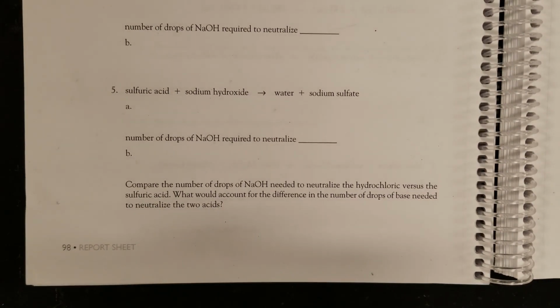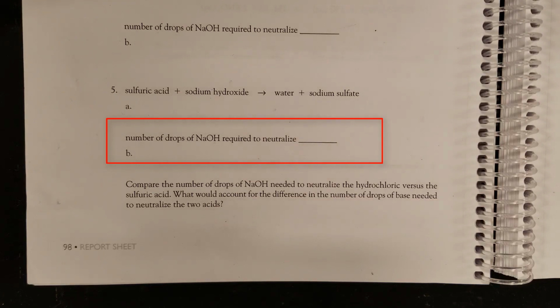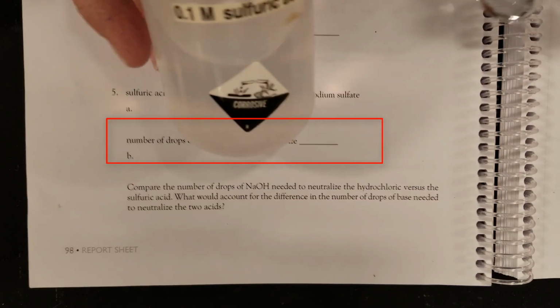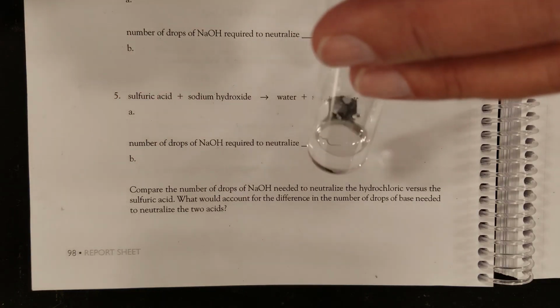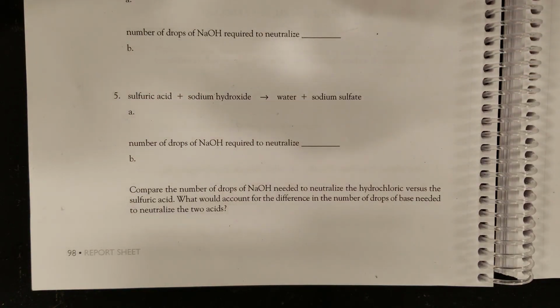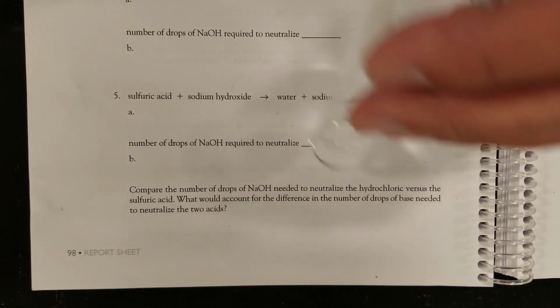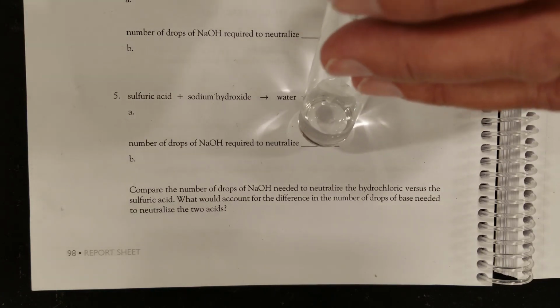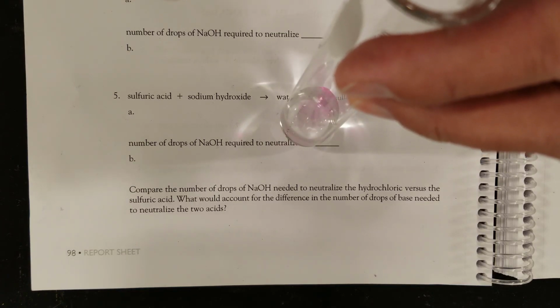Okay guys, on number 4 here it asked how many drops of the sodium hydroxide did it take to destroy the hydrochloric acid. Now we're going to do the same thing, but we're going to use sulfuric acid, H2SO4, instead of hydrochloric acid. So I got my water with the phenolphthalein, add 5 drops of my sulfuric acid. Now we're going to start adding the sodium hydroxide. 1, 2, 3, 4, 5 drops.